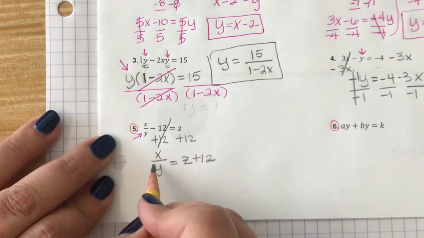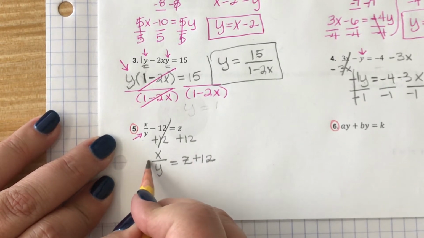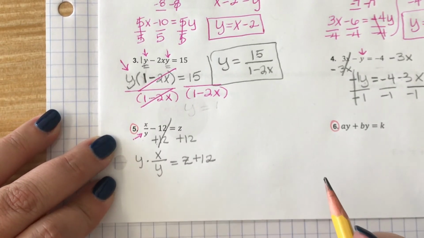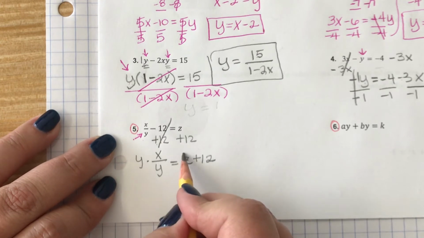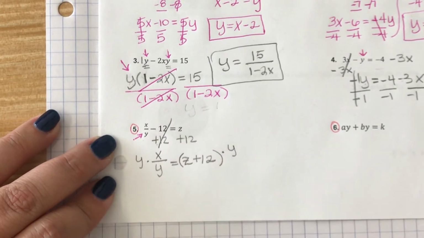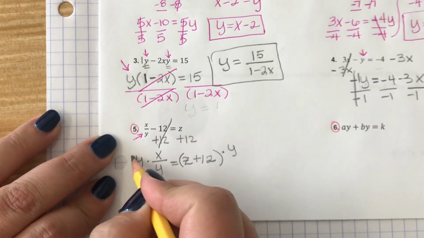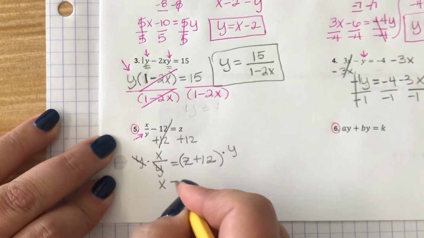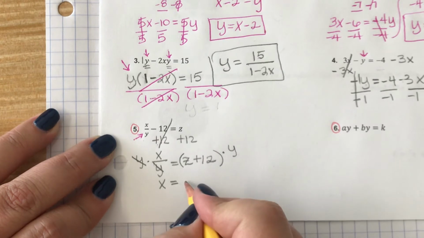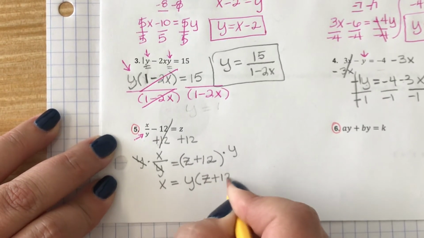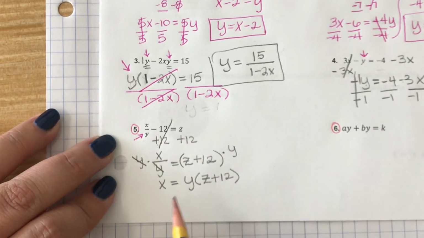So instead of dividing by y, I'm going to do the inverse of that, if nothing else, just to get y out of that denominator. So I'm going to multiply by y on this side, but that means I also have to multiply by y on this side. Okay? And my y's are canceling here, but don't let that freak you out too much. We're doing x equals y on this side being multiplied by z plus 12, okay?